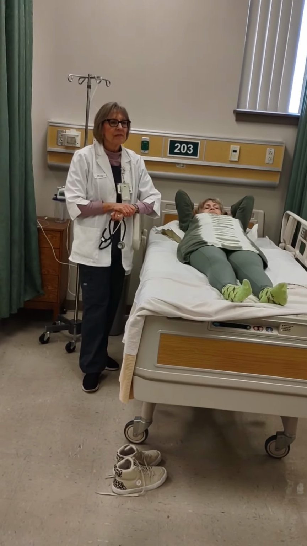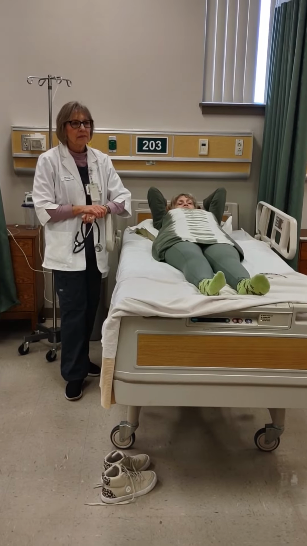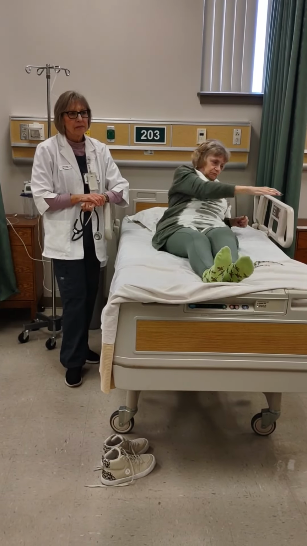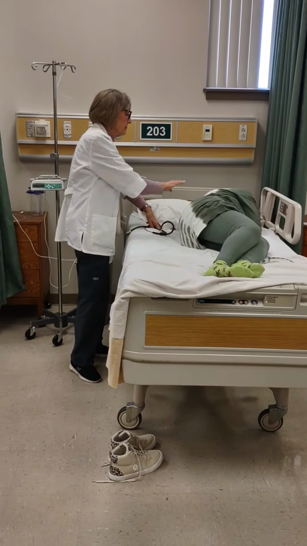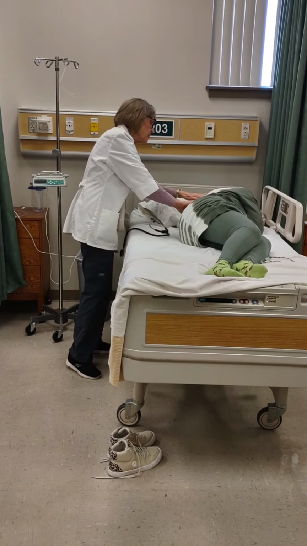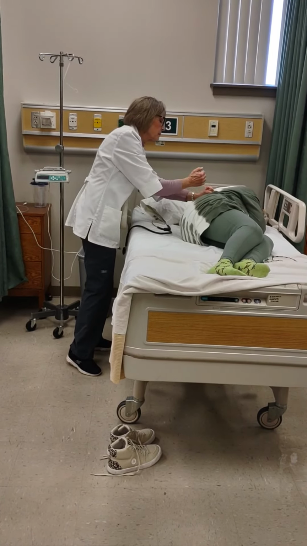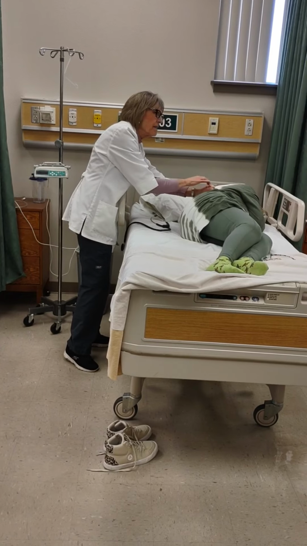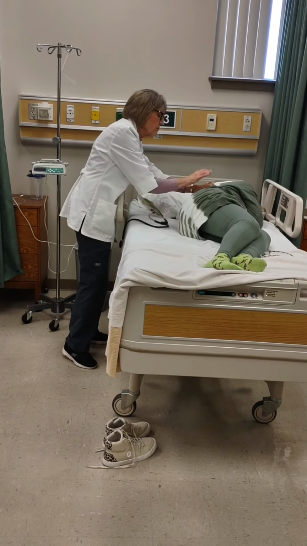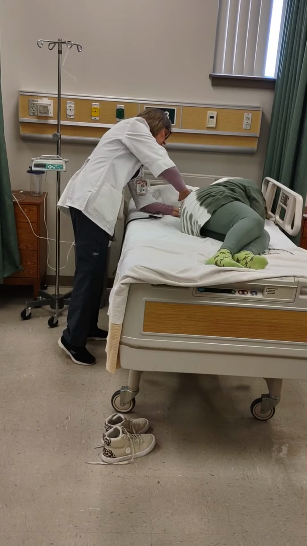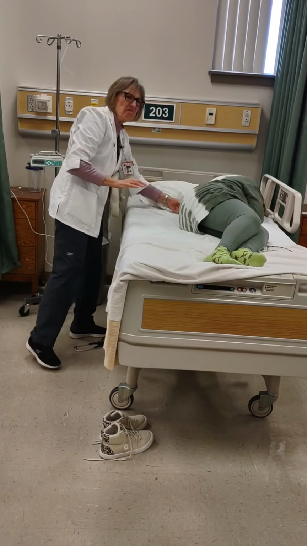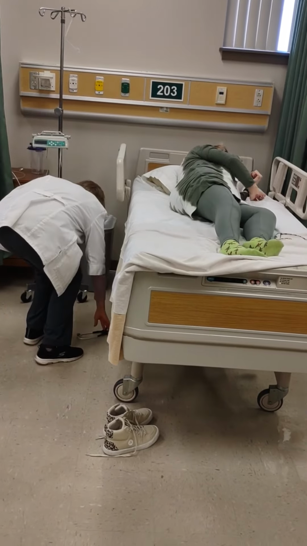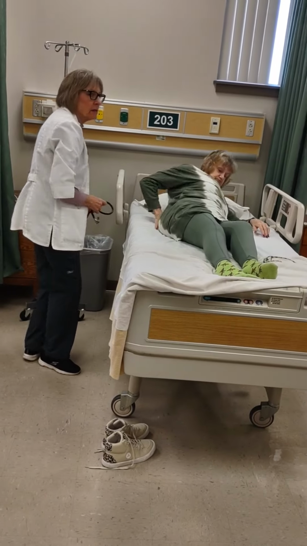Use your fist or blunt percussion to percuss over the costovertebral angle, like we did in the basic nursing physical assessment. That's the one over here, right? That's also on page 611. You guys have already done that one.